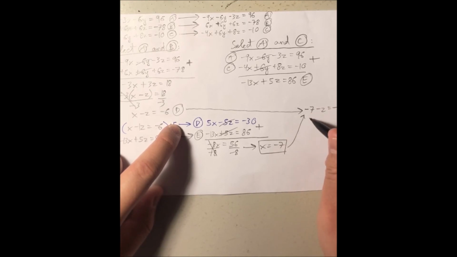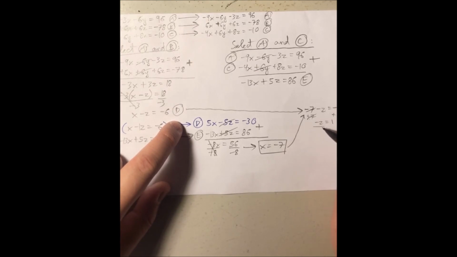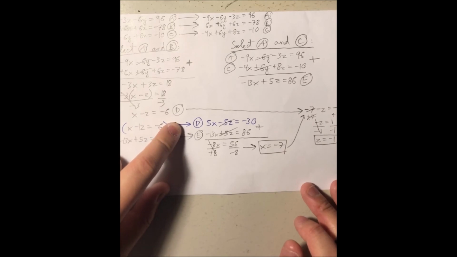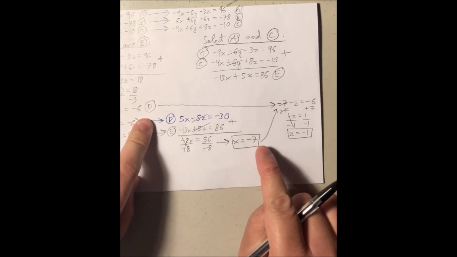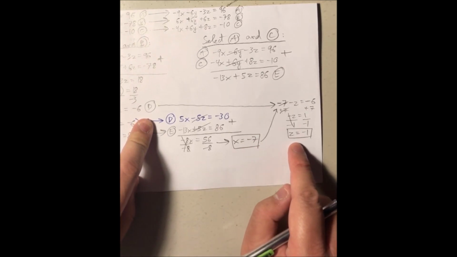So that means, well, add 7 to both sides, actually. I get negative z equals negative 6 plus 7, which is positive 1. Divide both sides by negative 1 to get z by itself. I get z equal to negative 1. So x equal to negative 7 and z equal to negative 1.